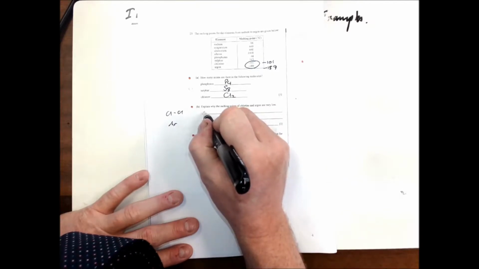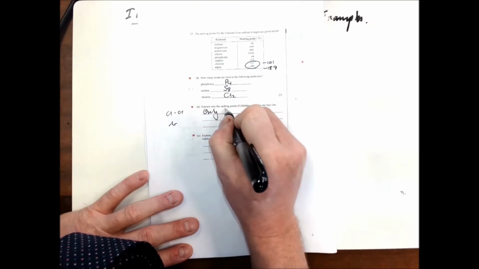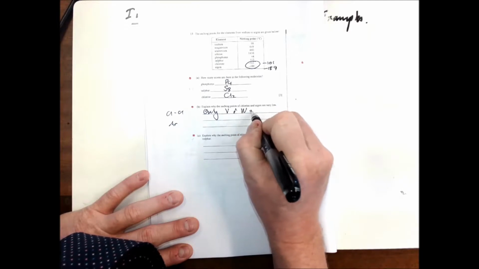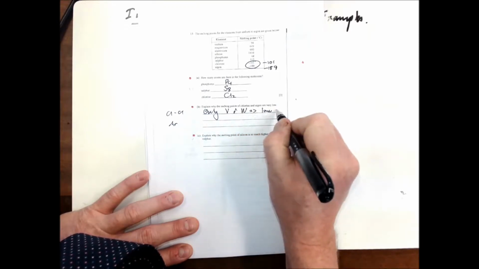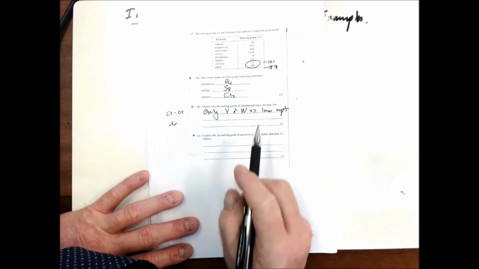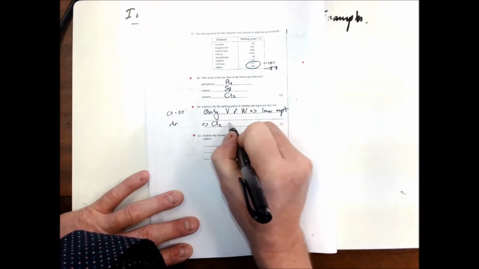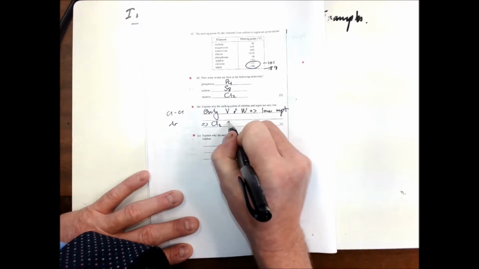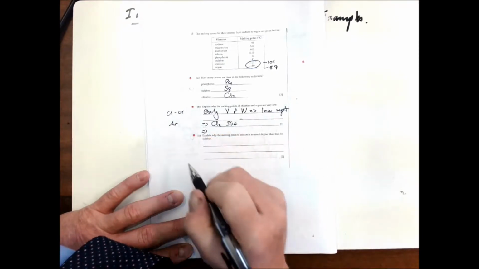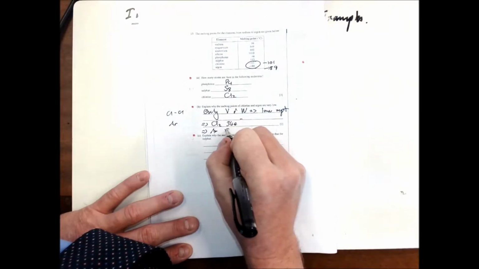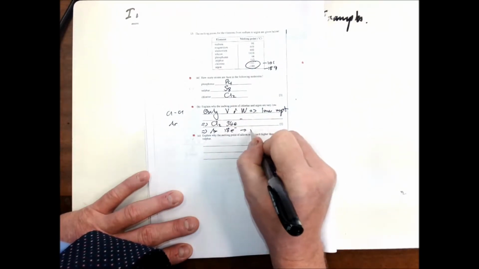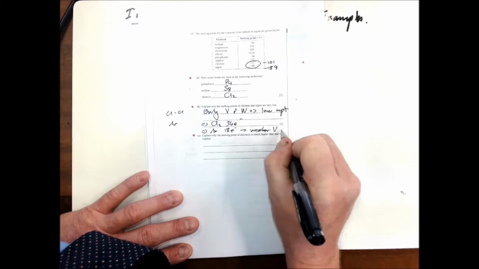So we have only van der Waals. That explains the very low melting point of both of these, well below 0. Secondly then, chlorine has got 34 electrons, whereas argon only has 18 electrons and therefore has got weaker van der Waals forces. So remember, van der Waals in the last video is controlled by the number of electrons.